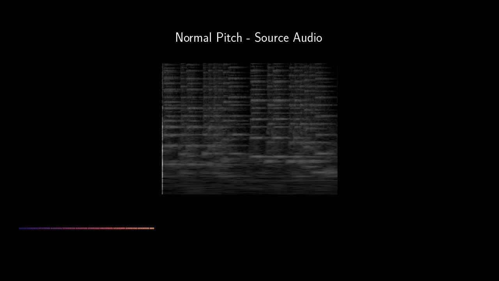Because of its equivariance property, the CQT representation also lets us manipulate pitch by simply shifting the spectrogram vertically.